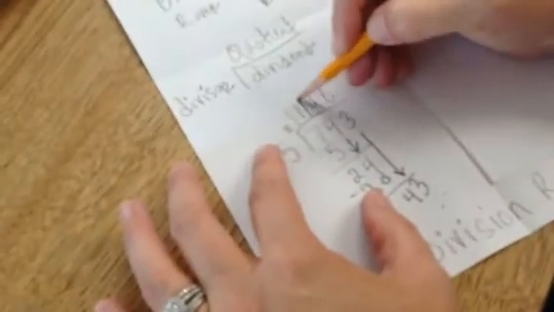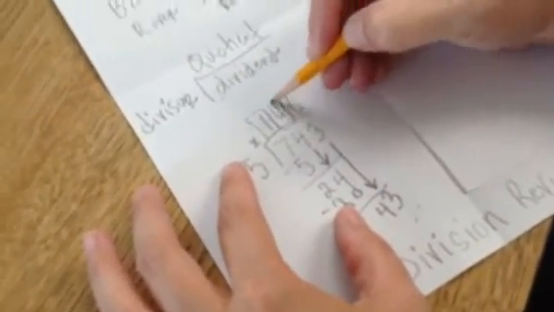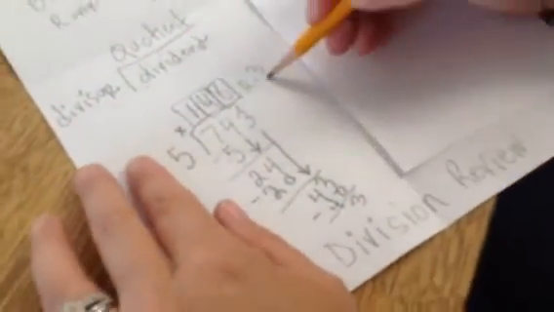Okay? And I didn't really emphasize how important it is to make sure that, again, your numbers are lined up. 8 times 5 is 40. And then we are going to subtract that. Now, are there any numbers to bring down? No. That means we're done. It is a remainder of 3. You just have to check and make sure that remainder is not bigger than the divisor. If your remainder is bigger than the divisor, then you've made a mistake and you have to go back and check.